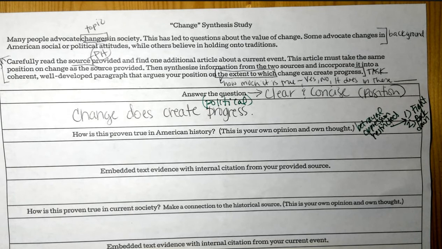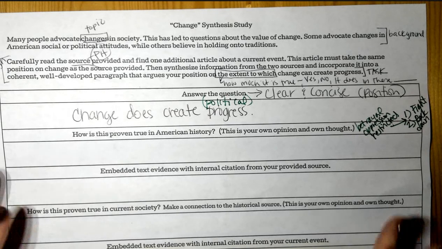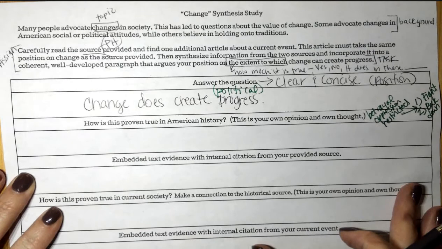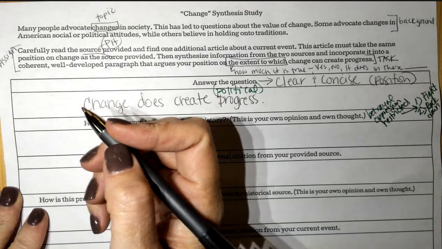Okay, so I like the verbs in that, right? Like listing all the things that we have done. So are we okay using that quote? Okay, so let's do this. So now we got to embed our text. And notice that I'm going to skip the proven true in history, and we're going to kind of go back, right? Okay, so we're going to the embedded text part. So we have to embed it with context.